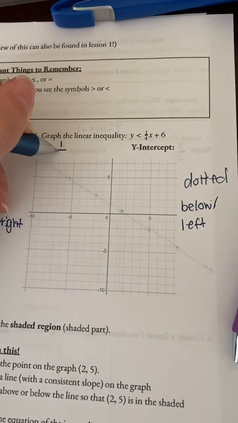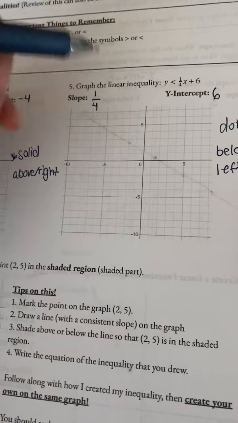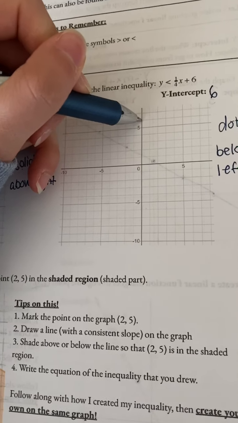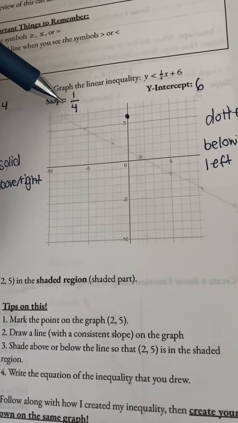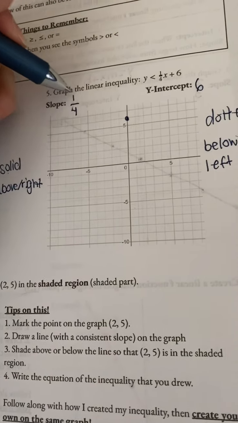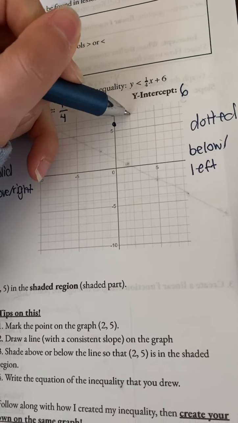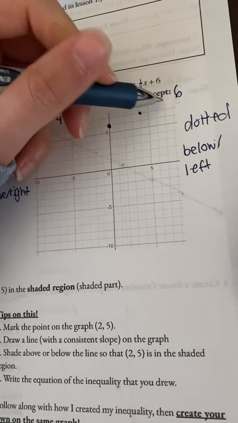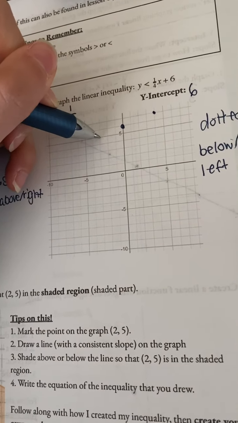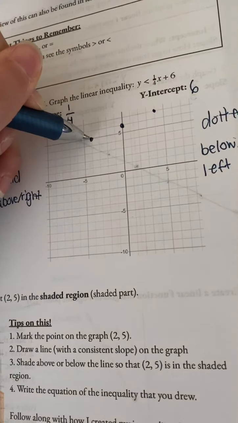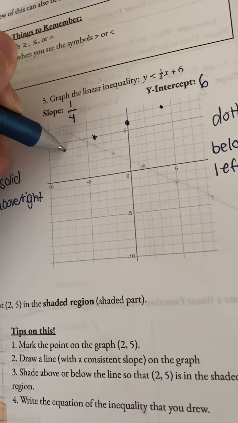Okay. So just as before, I'm going to write down my slope. My slope is 1 over 4. My y-intercept is 6. And I'm going to do just as I normally have been doing. So I'm going to mark my y-intercept as 6. My slope is 1 over 4, which means I'm rising 1 and going to the right 4. So up 1, to the right, 1, 2, 3, 4. Doesn't look like I can fit any more, so I'm going to go backwards. Down, 1, 2, 3, 4.